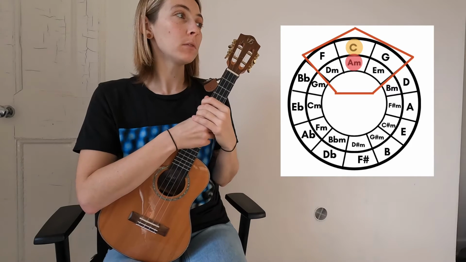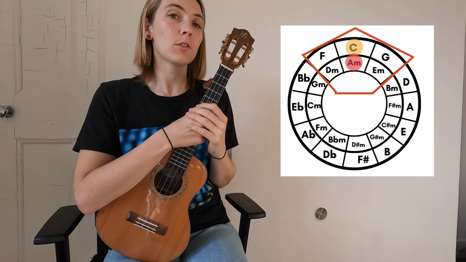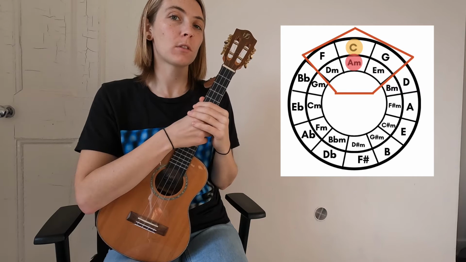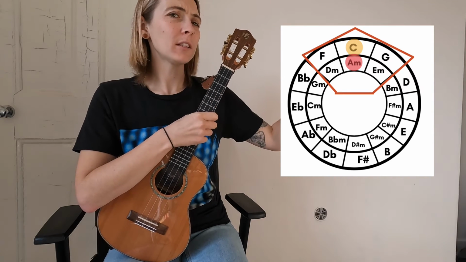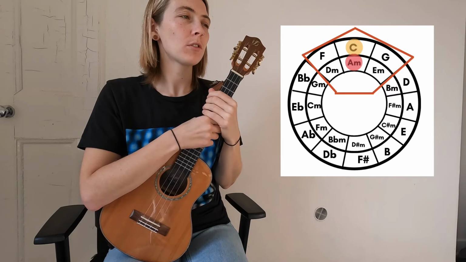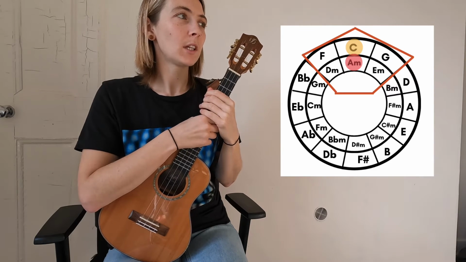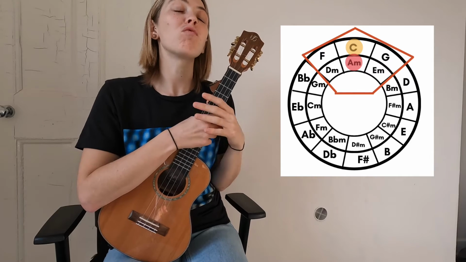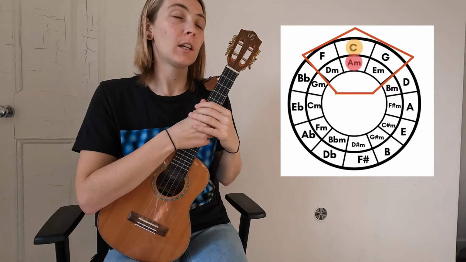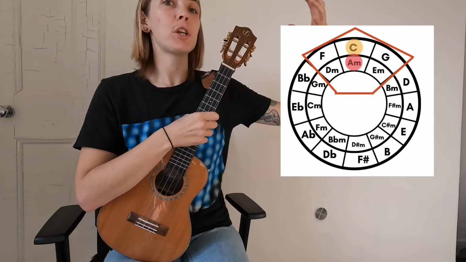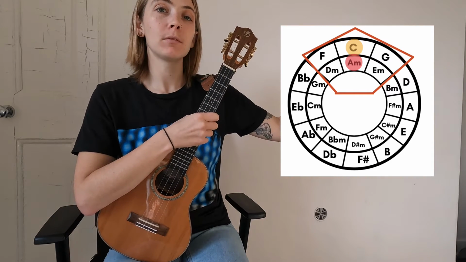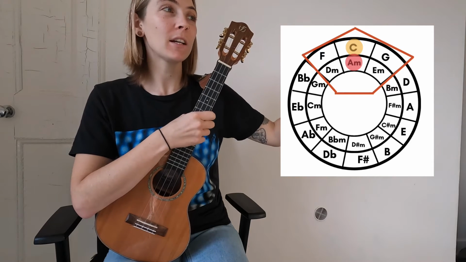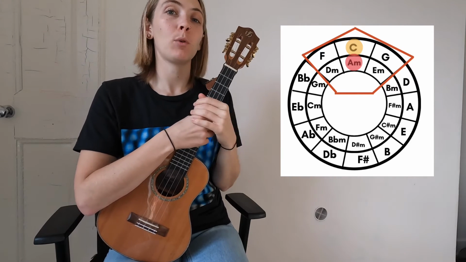A couple of things to note: there are 3 major chords and there are 3 minor chords. Second thing to note, A minor shares the same chords as C. So that is called the relative minor. It's related to C. It shares the same family as C. So when we're playing in the key of C and when we're playing in the key of A minor, you'll find most of the same chords.